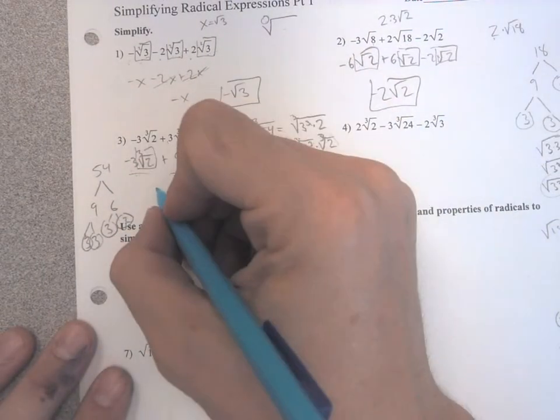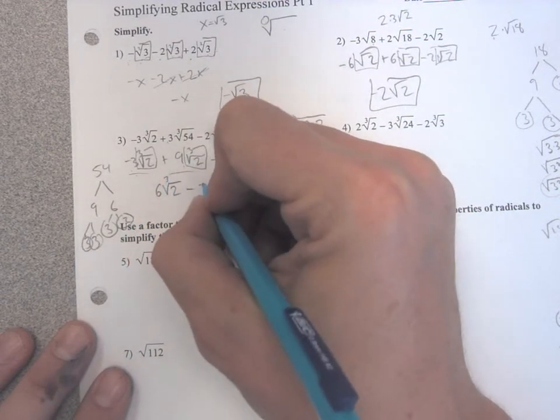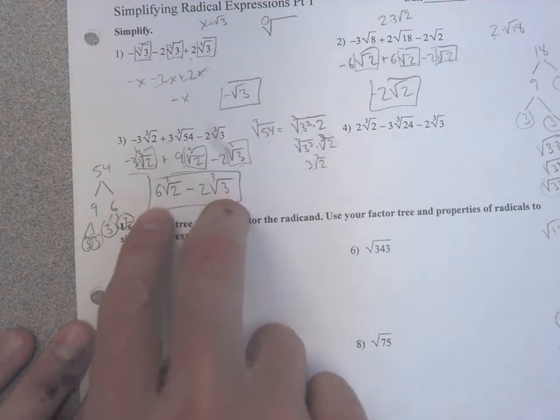So the negative 3 and the 9 combine to give me a 6, and it's the third root of 2. And I have minus 2, third root of 3. And that's as far as I can go because these are not like radicals.